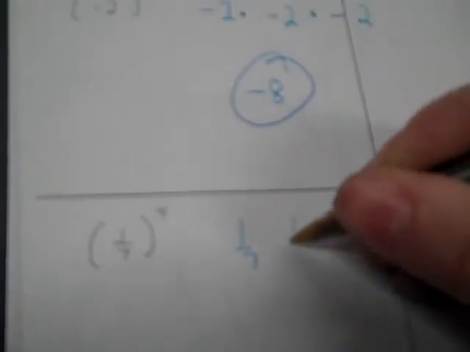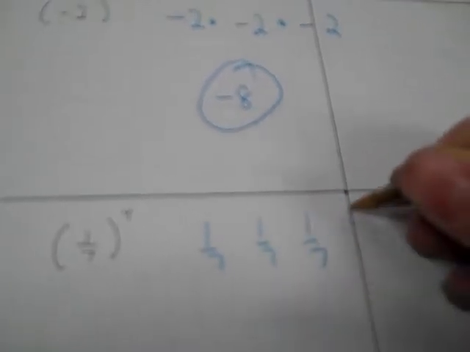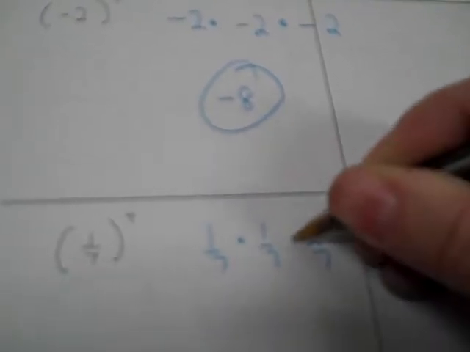And then with the fraction, don't let that jerk you around with your mind. You just write 1/7 out 4 times. And then you multiply the 4 1's, 1, 1, 1, 1. It's just going to be 1. So 1's the numerator. And 7 times 7 times 7 times 7 gives me the denominator, which is 2,401.